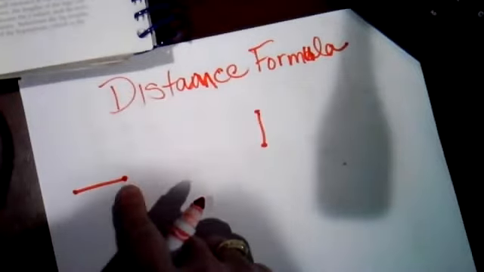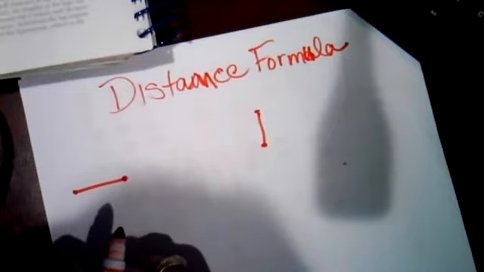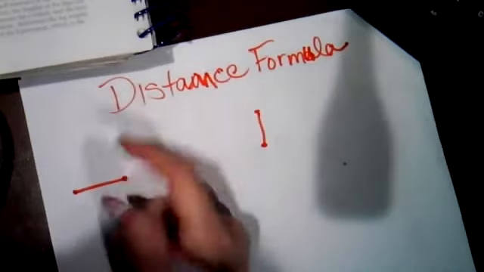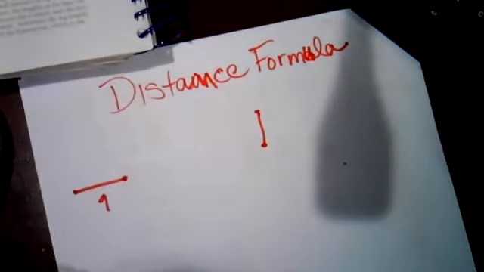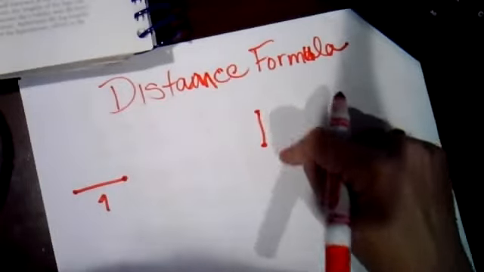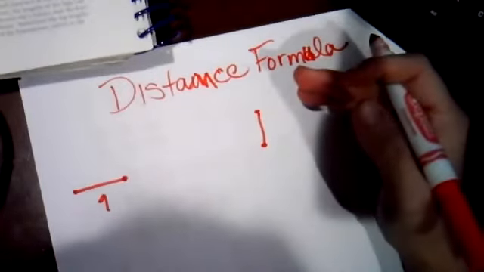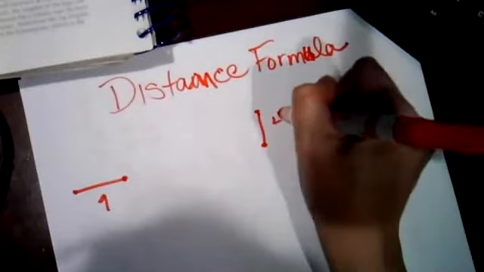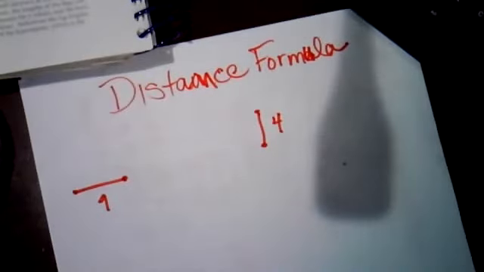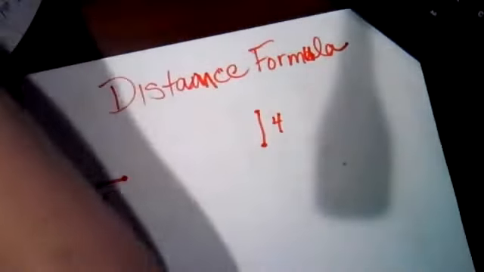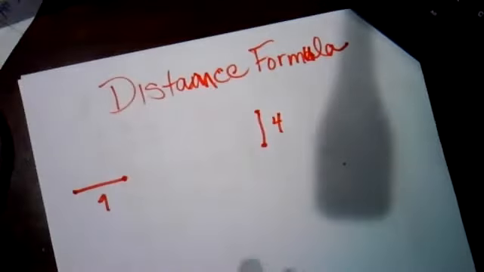And you could count, and it goes from -4 to +5, which is a distance of 9, right? And then over here, it goes up from 5 to 9 on the y-axis, so your distance is 4, right?